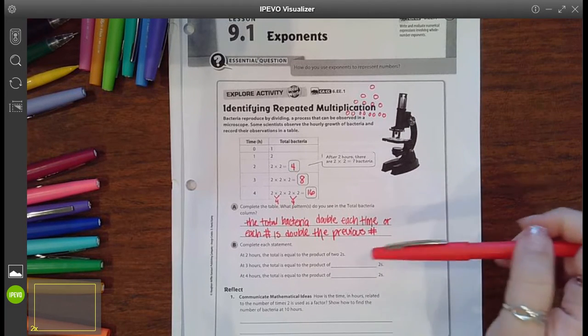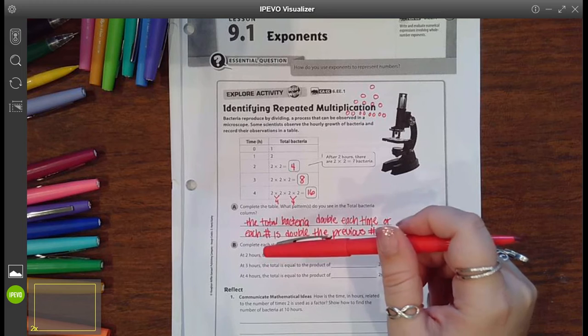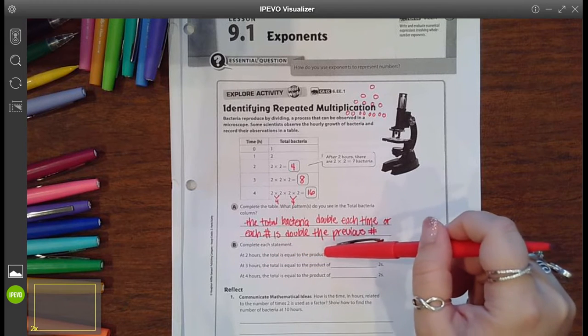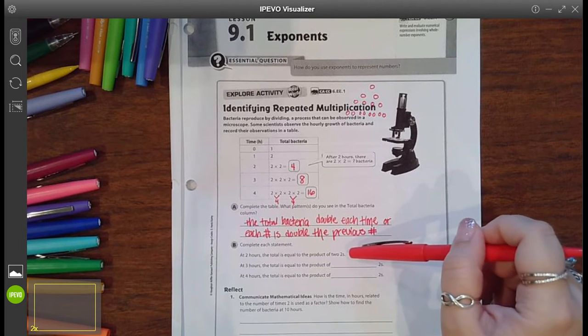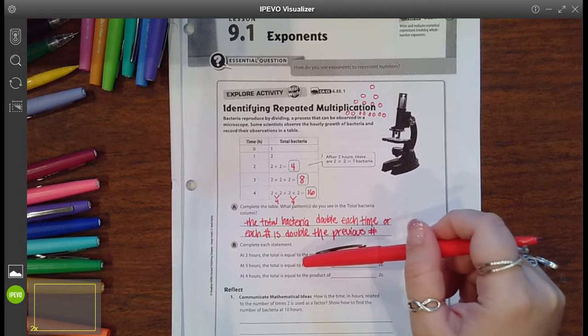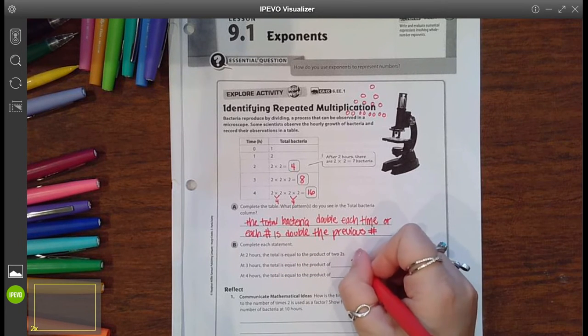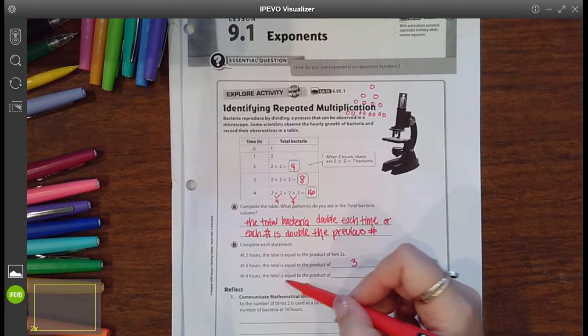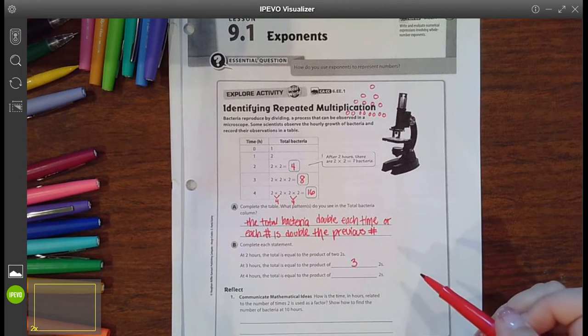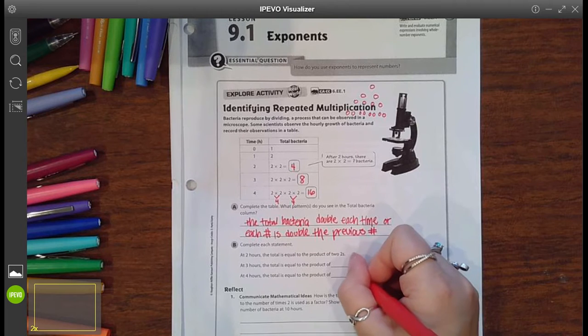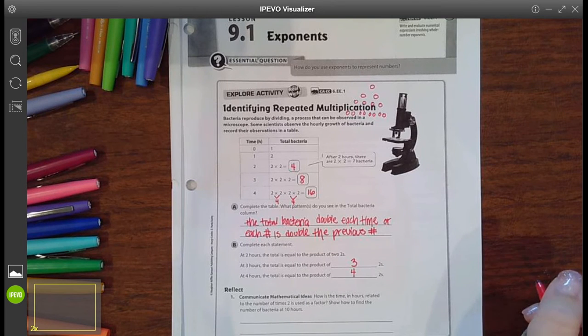For B, they want us to say at 2 hours, the total is equal to the product of 2 2's, 2 times 2. At 3 hours, the total is equal to the product of, what do you think? Hopefully you said 3 2's. At 4 hours, the total is equal to the product of, what do you think? Hopefully you said 4 2's.